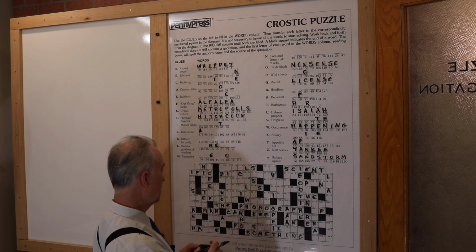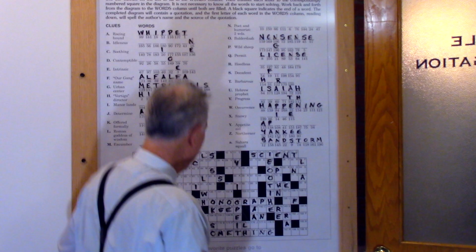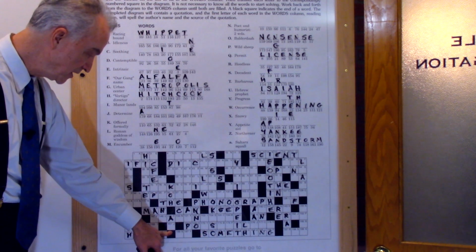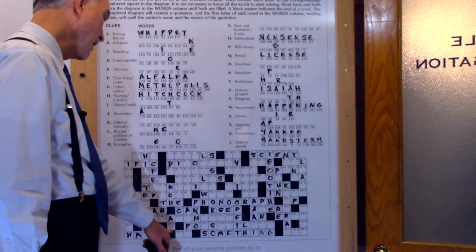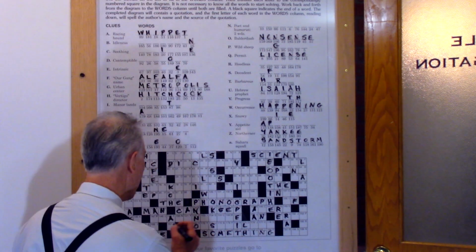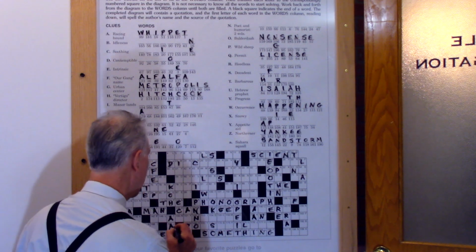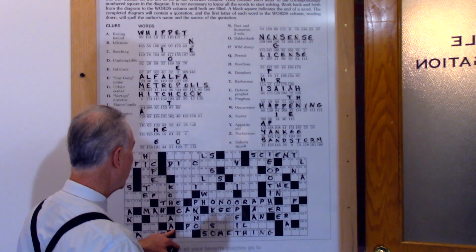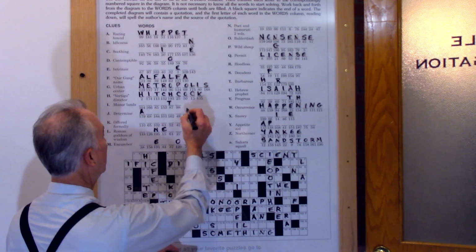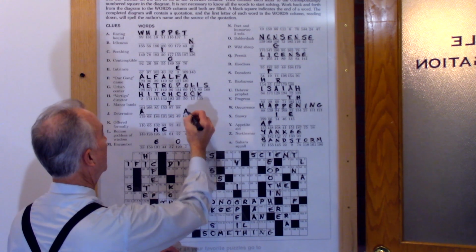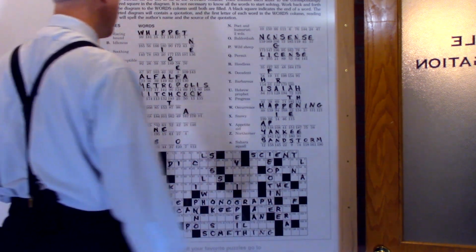We have another single letter right here that I just spotted. Number 167 is also a single letter. Let's put A in there as well. J167 A.